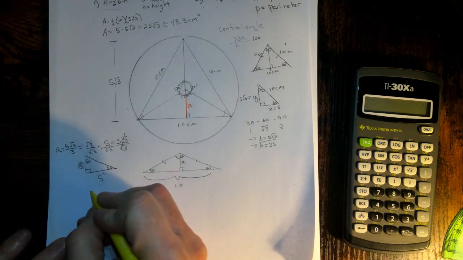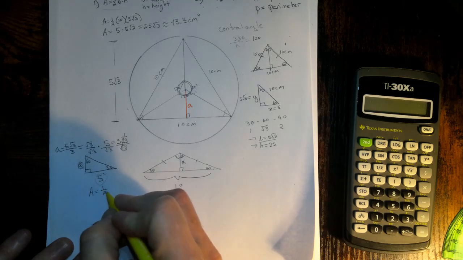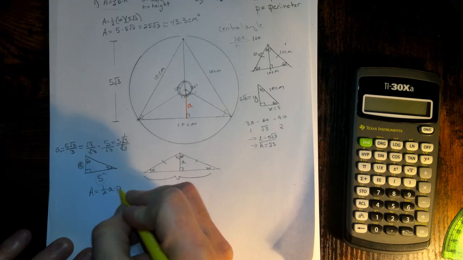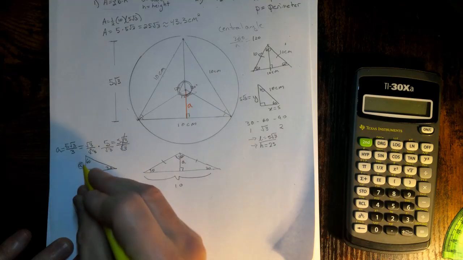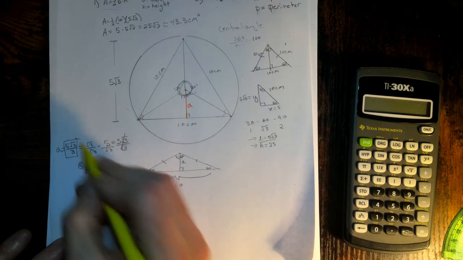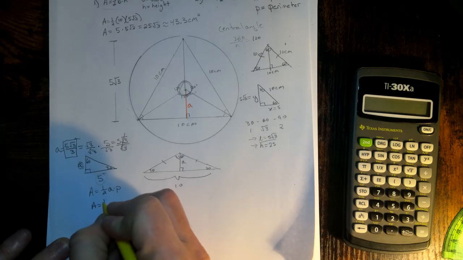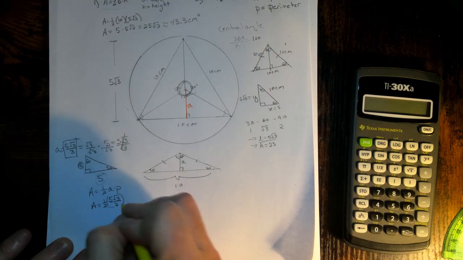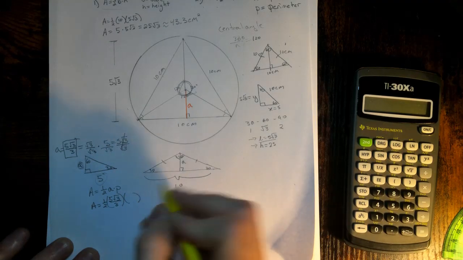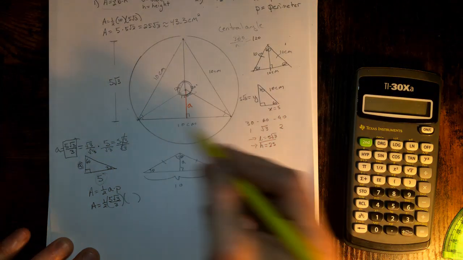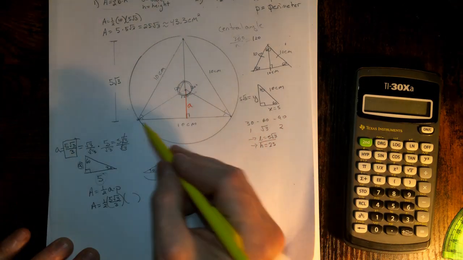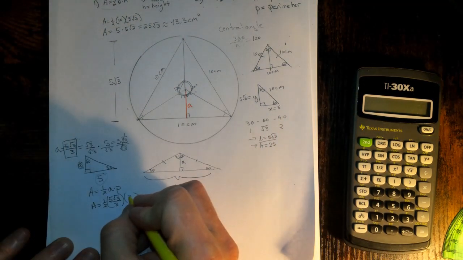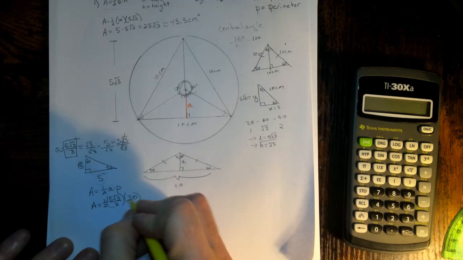So I go back to the area formula with the apothem, and it is 1/2 a times p. I know a is this value right here, 5 square roots of 3 over 3, so I can plug that in. And then the perimeter of my original triangle is 10, 10, 10, which is 30, so it's 30 over 1.